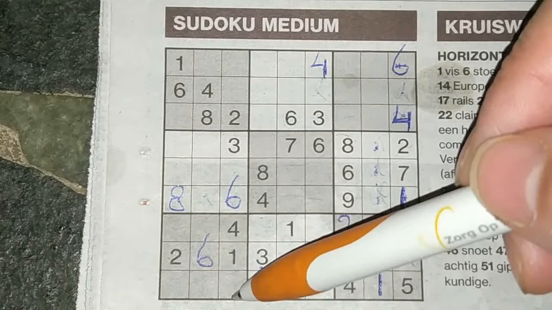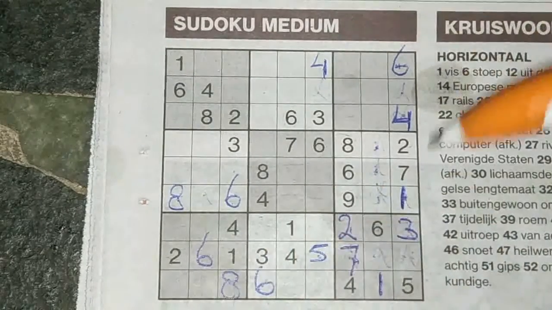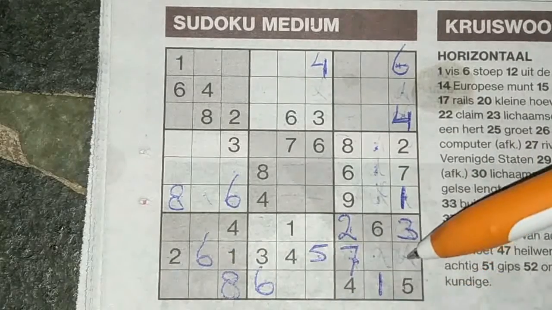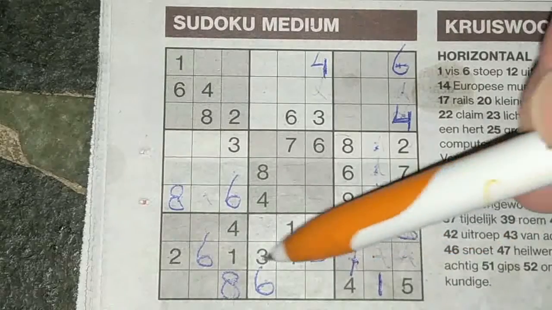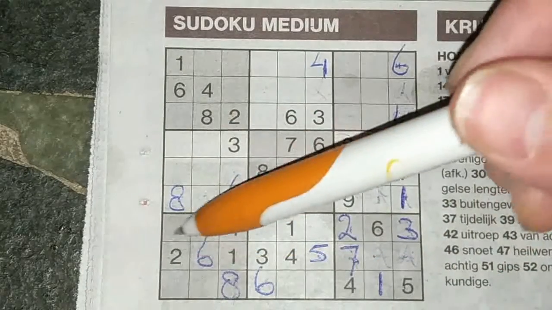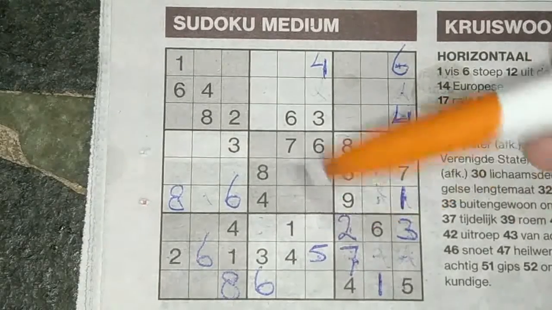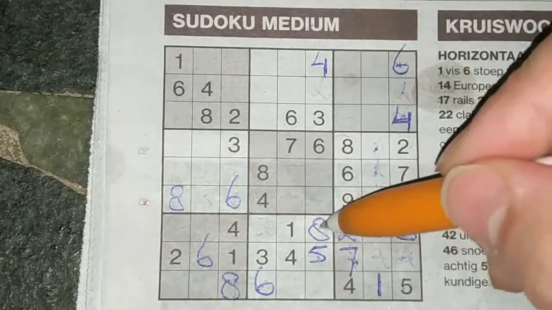So in the third column, the only place for an 8 is here. 8 in the last row, 8 in one of these 2 boxes in the row above. So in this row, the only 2 places for an 8 is here or there. I see here already an 8, no 8 there. 8 should be here.